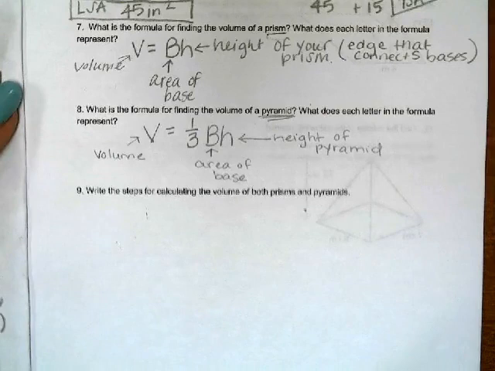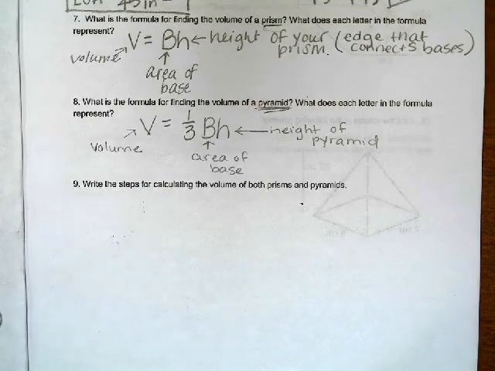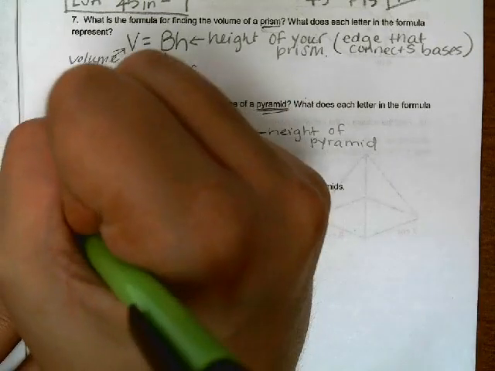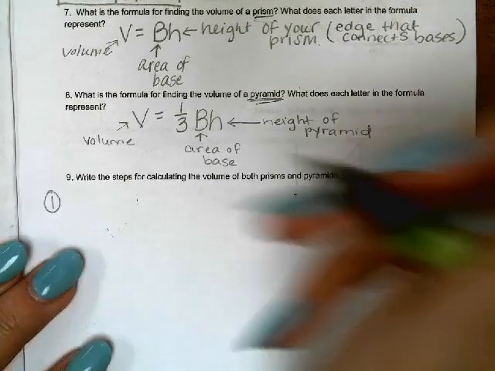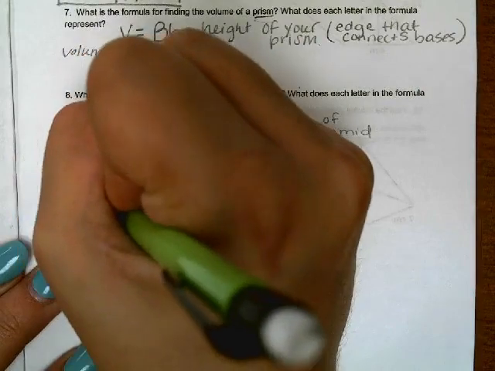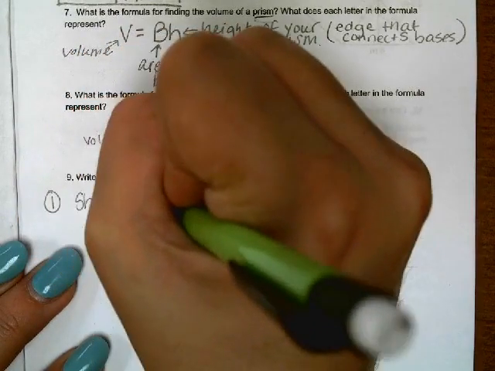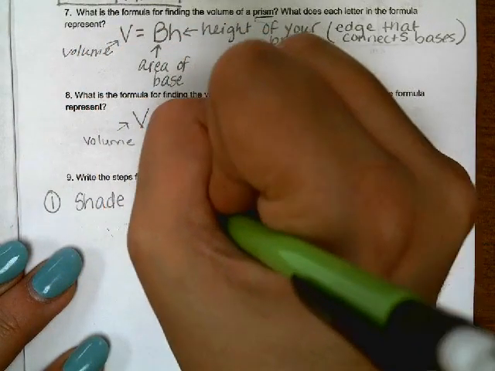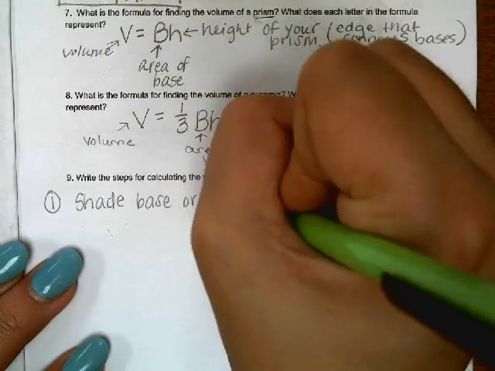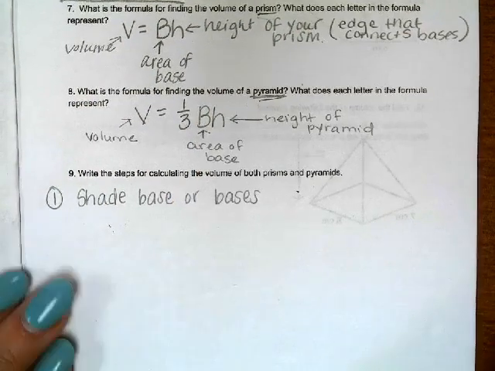Right, number 9, write the steps for calculating the volume of both prisms and pyramids. They're basically the same, except with pyramids you're going to have one extra step. So step 1 is to shade your base, or bases, depending on if you have a prism or pyramid.